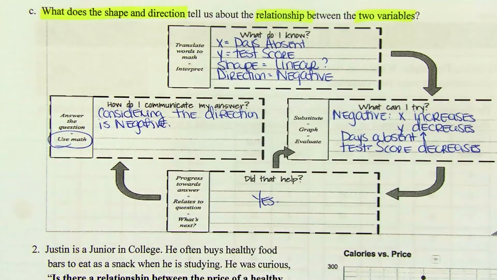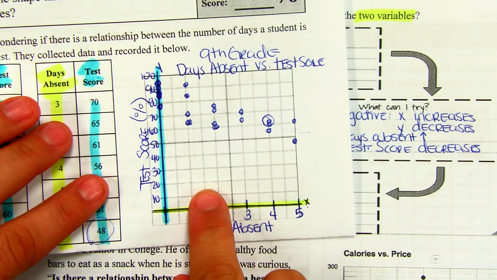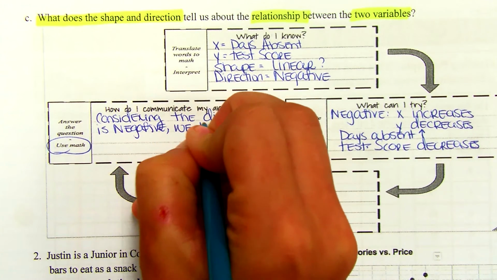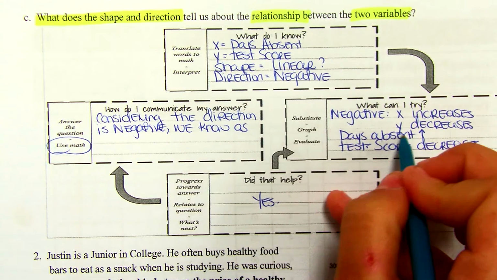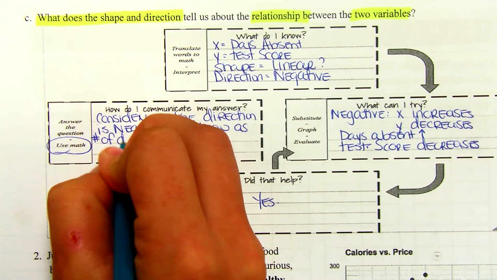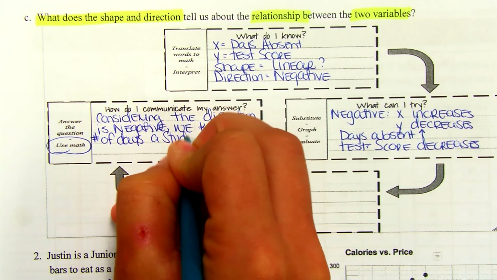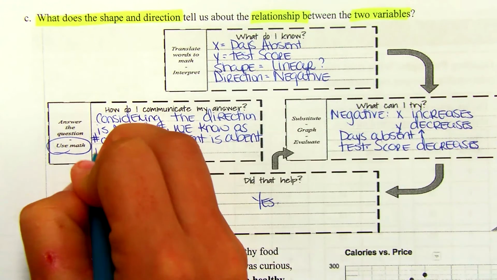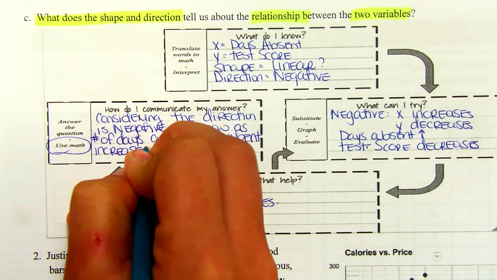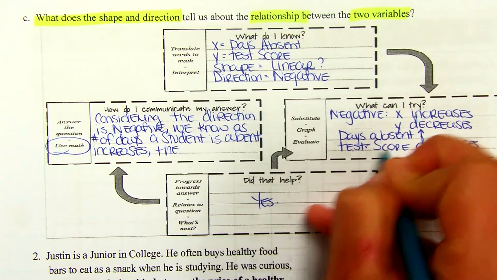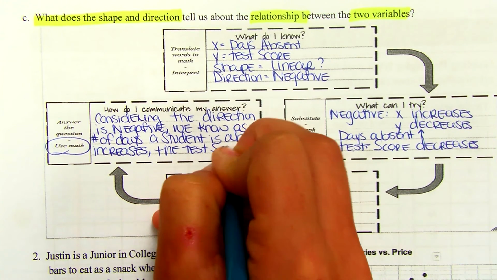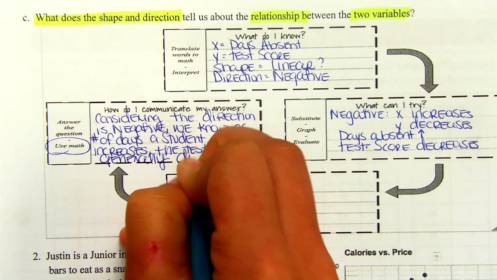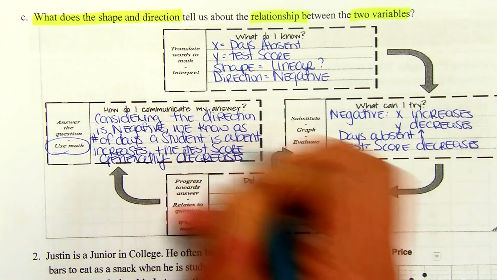Considering the direction is negative, we know as the number of days a student is absent increases, the test score generally decreases. And so this is really my answer.